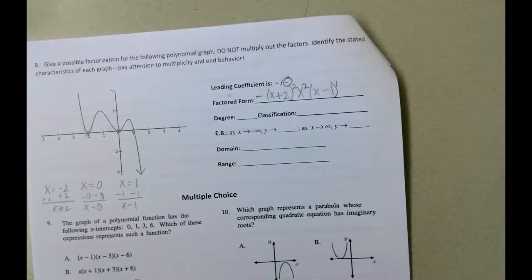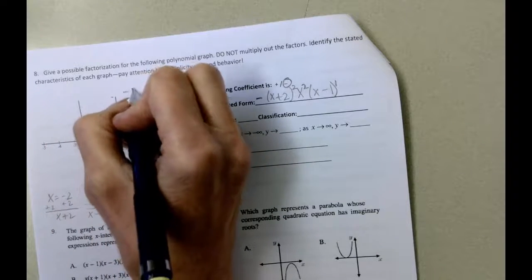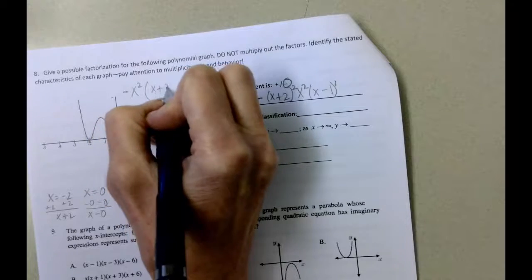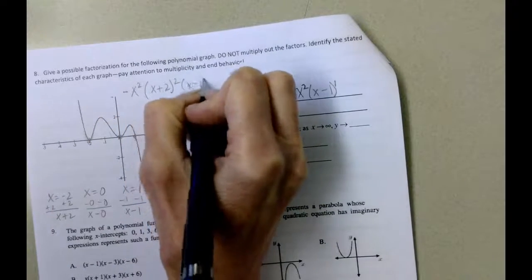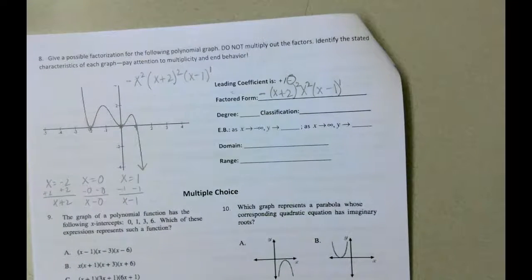Typically, the way that I write my factored form is I would write negative x squared times x plus 2 squared times x minus 1. And I am going to leave that exponent of 1 on there. Again, doesn't matter. You do not have to write the exponent of 1.